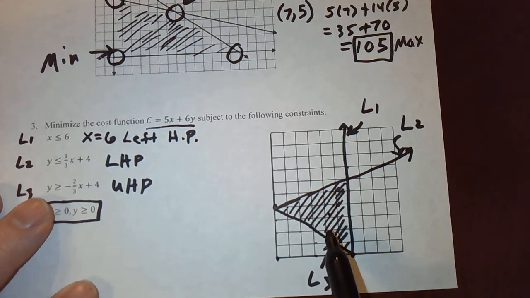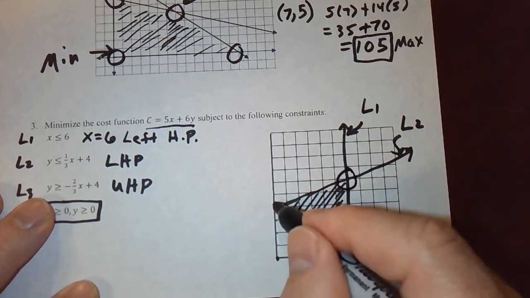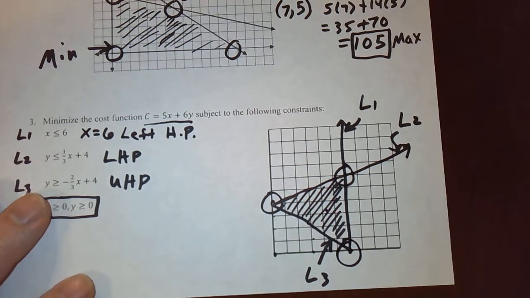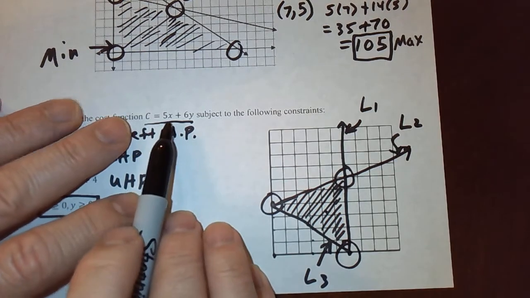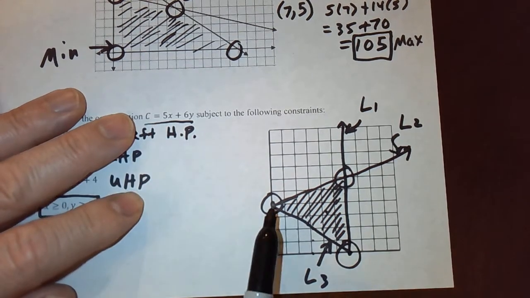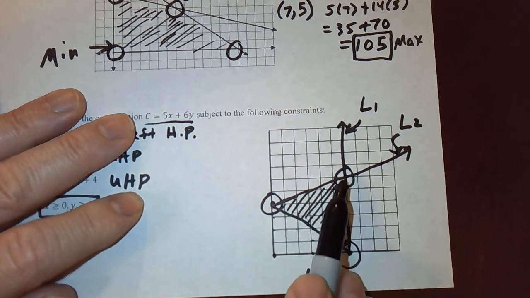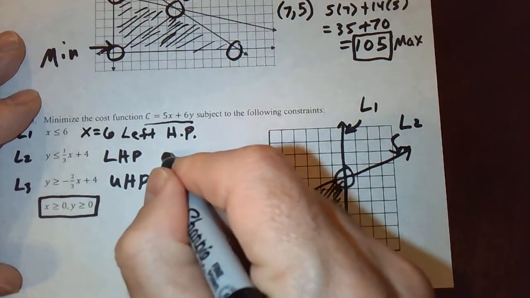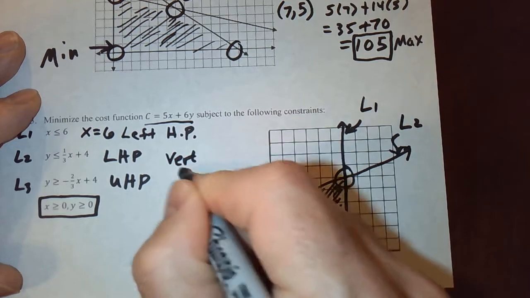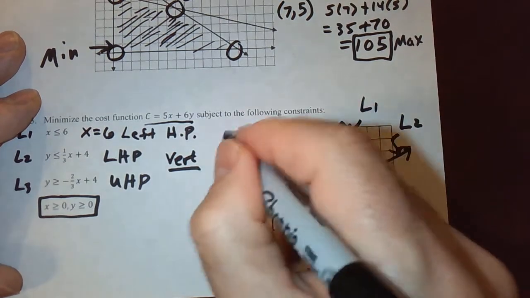And now we take the corner points from that feasibility set, and we plug it in to this to figure out what the cost would be here, here, and here. So let me make a little table like we had above. I'll put the vertex and the cost function.